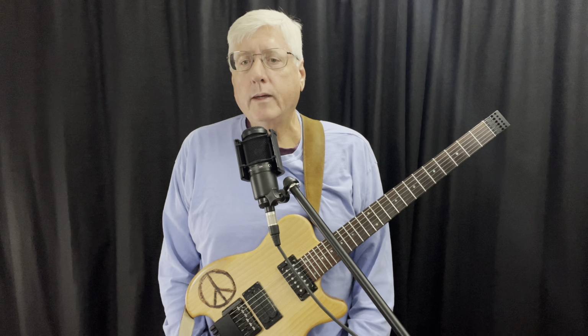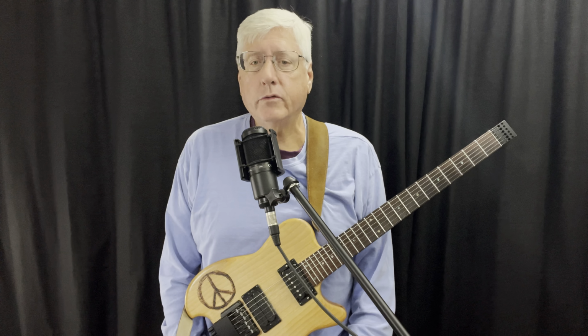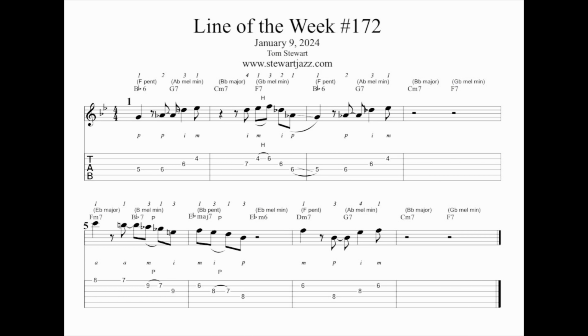Another challenge this week is controlling the tension and the resolution of notes in the line as they move through the chord progression. We'll talk about that later. Before I get to the line of the week, and so we're all on the same page, here are the chords to the progression. The chords are B flat 6 to G7 to C minor 7 to F7 to B flat 6 to G7 to C minor 7 to F7 to F minor 7 to B flat 7 to E flat major 7 to E flat minor 6 to D minor 7 to G7 to C minor 7 to F7.